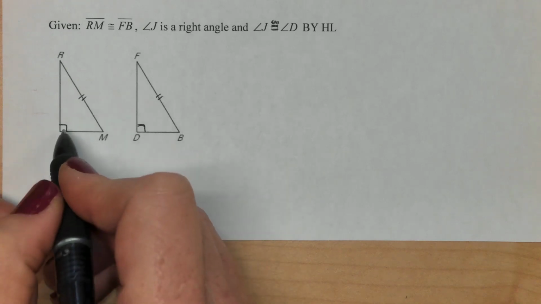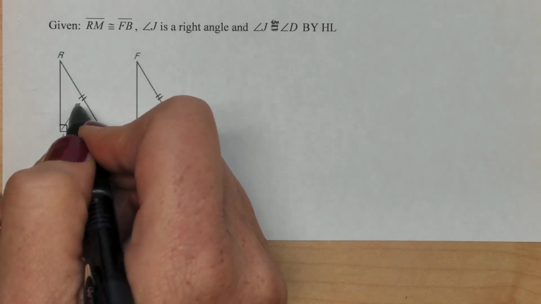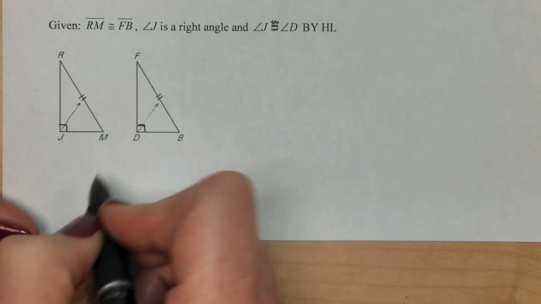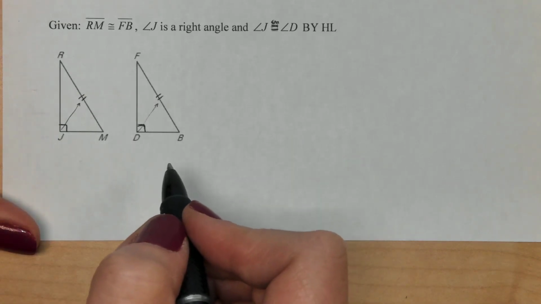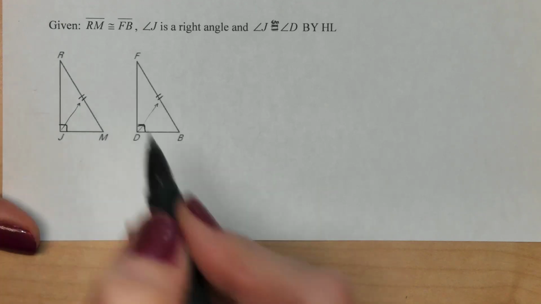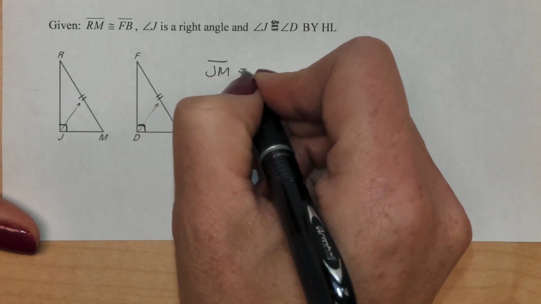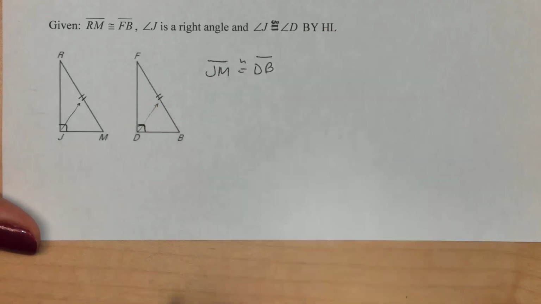So for HL to happen, I have to have a 90-degree angle, check. I have to have the hypotenuse, which is across from the 90-degree angle, check. And then I need one leg, and it doesn't matter which one. So if you want to use the bottom pair or you want to use the left side, it doesn't matter which one you use. I'm just going to go with the bottom. So JM is congruent to DB.